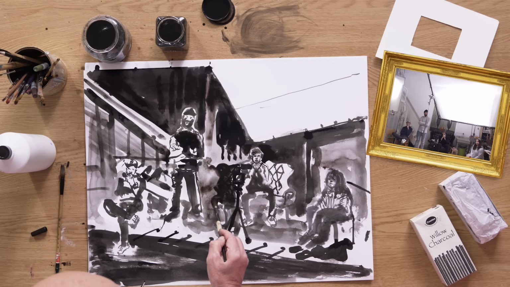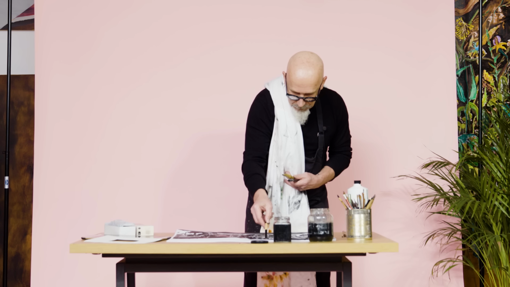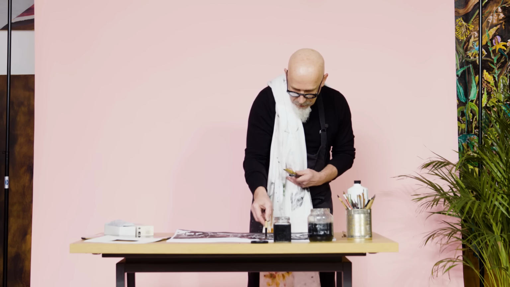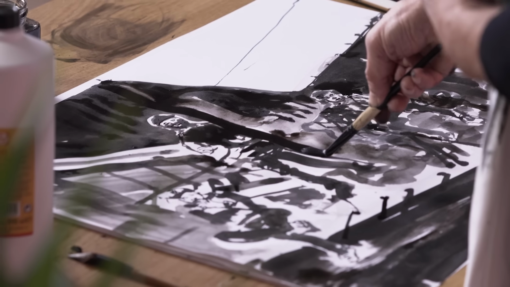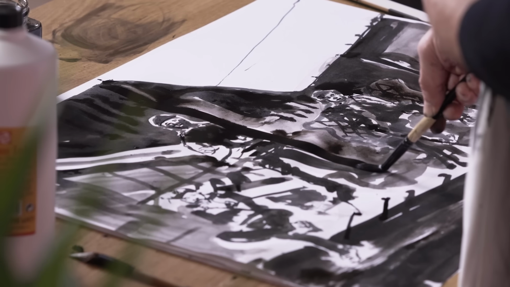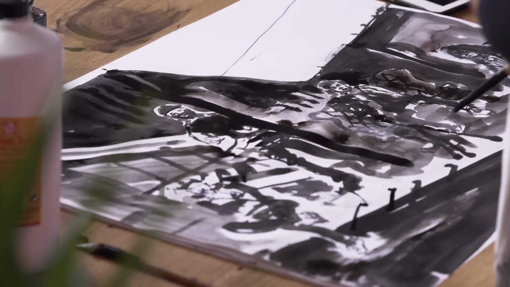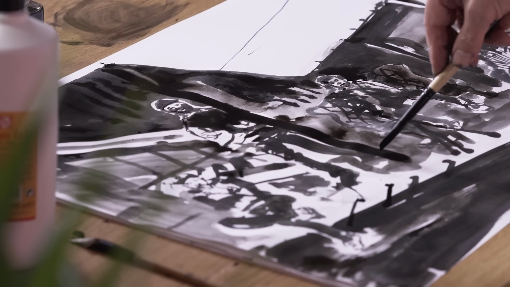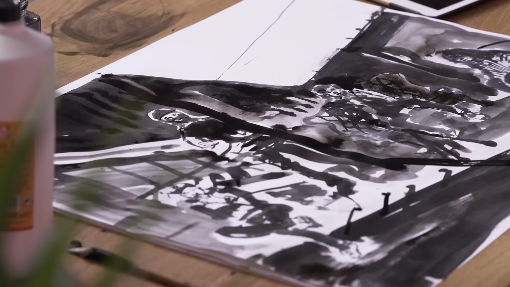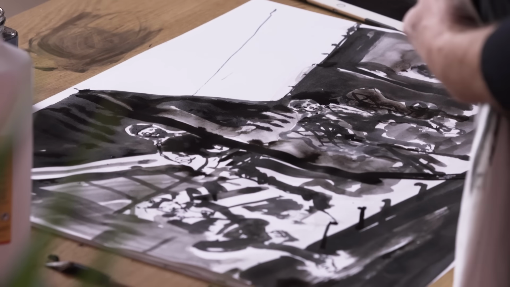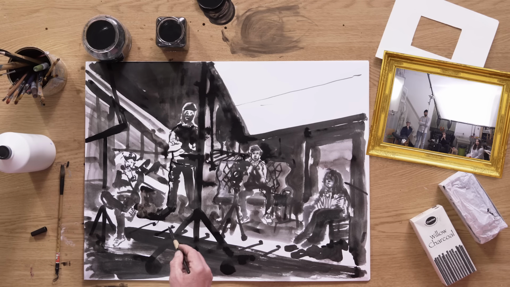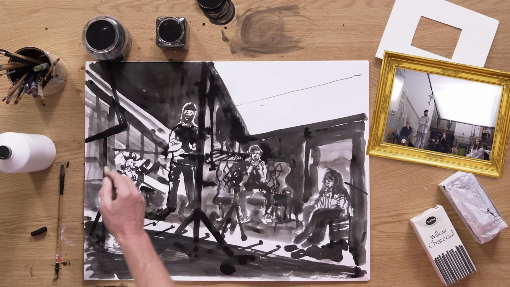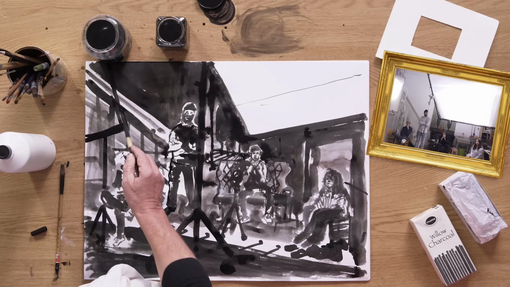The couch. There's this stand of a tripod. And I like that form. So there's another source of light here.